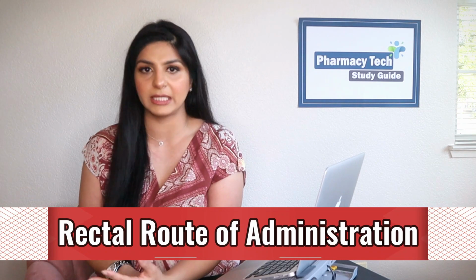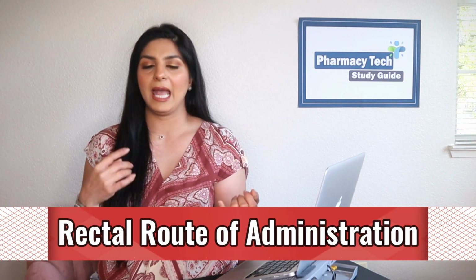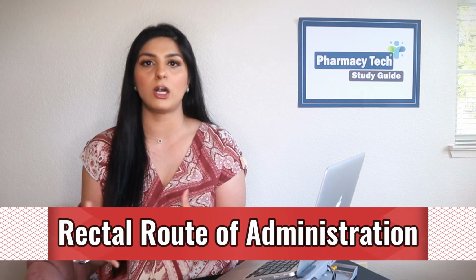In the rectal administration, the drug is administered into the rectum, of course, as a suppository or liquid form. The medication is formulated in a waxy substance that actually dissolves or liquefies after it's inserted into the rectum, and it's shaped in a way that it's easy to insert it in the rectum. And after it's inserted into the rectum, it's easily absorbed into the bloodstream through a rich blood supply, which is present in the rectal wall.